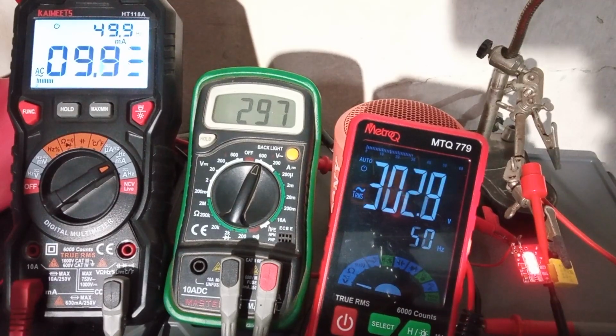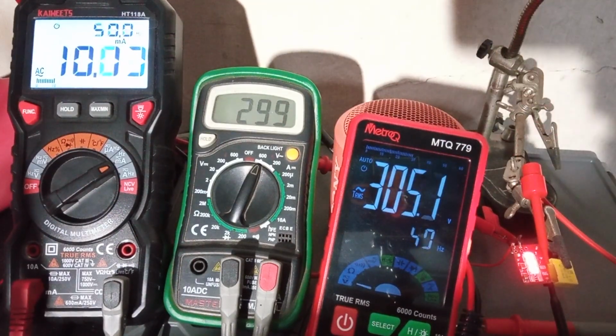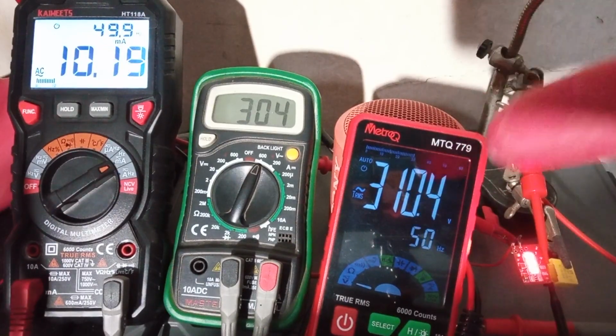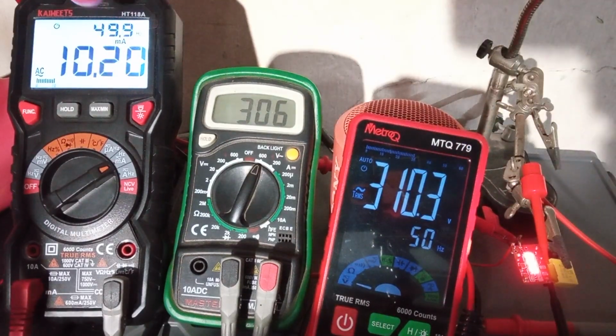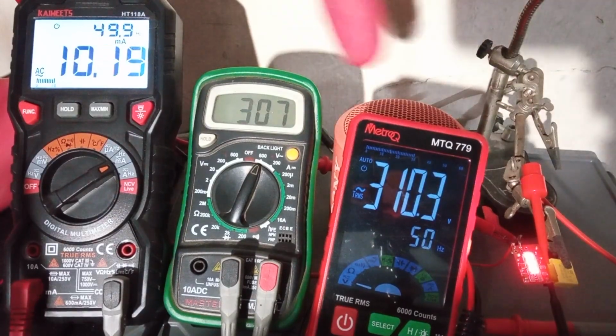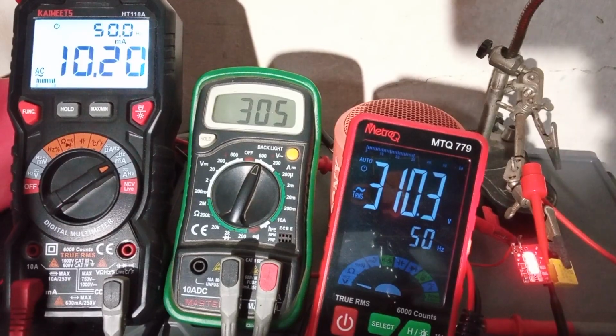And the circuit is drawing around 10 milliamp at 305 volts. We are close to the capacitor's maximum limit. We are actually reaching higher than the rated voltage of the capacitor. And we are drawing around 10.2 milliamp of current at around 310 volts. And the capacitor is dropping most of that, and the LED is glowing.